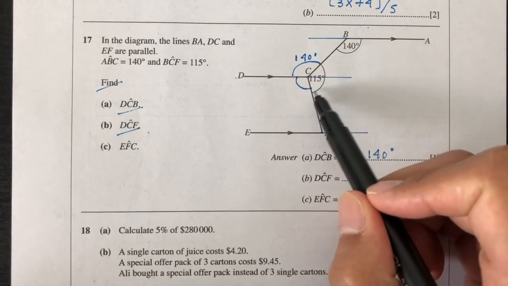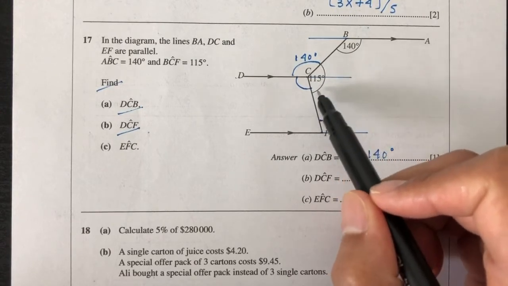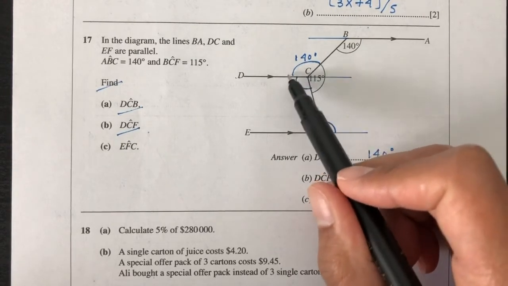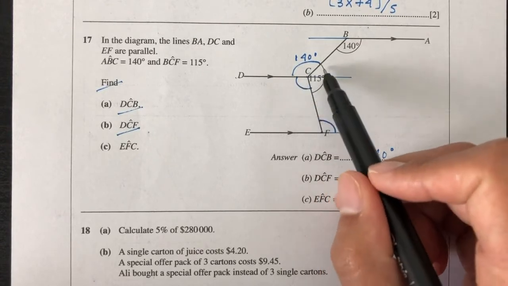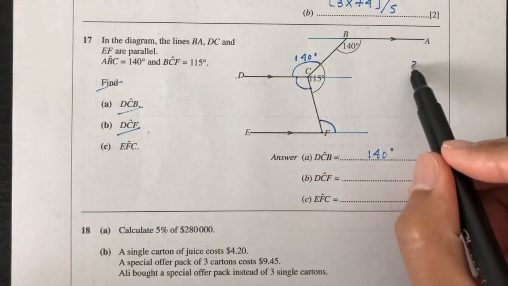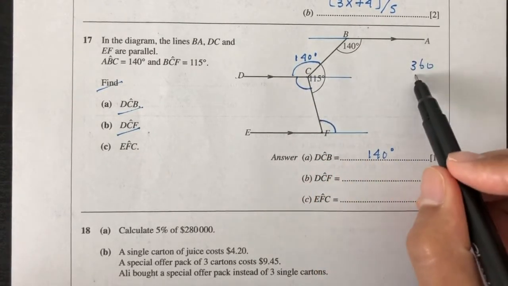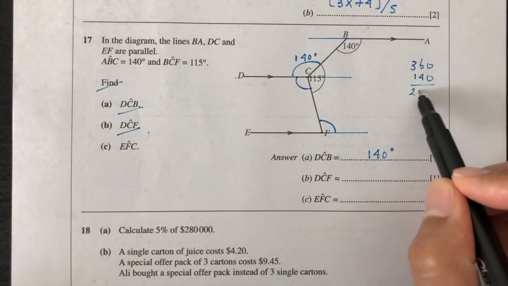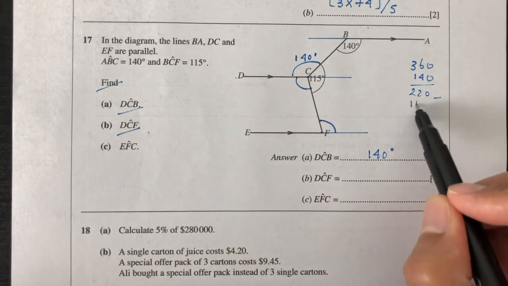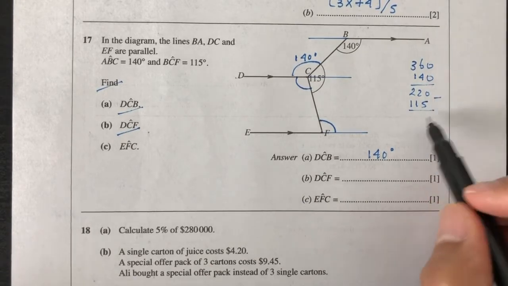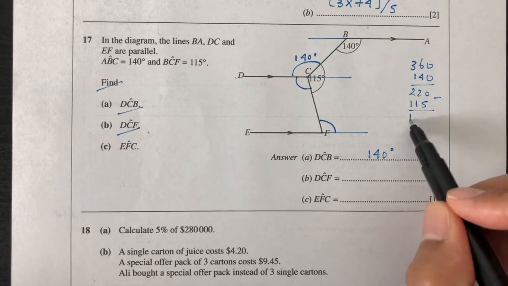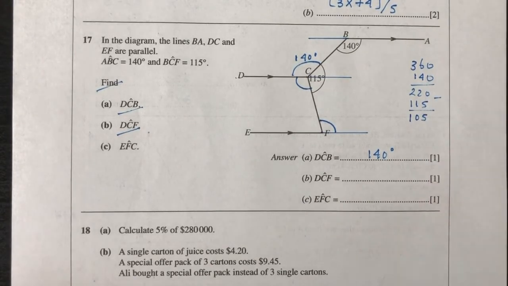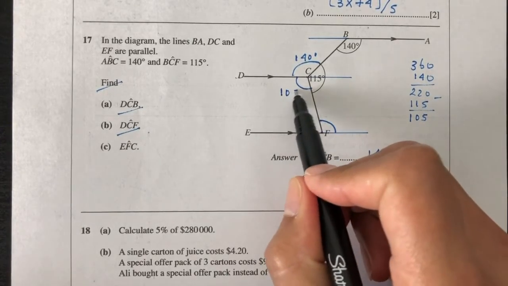So this is 115 and this is 140 and this is what? Because this is a full circle, that will be 360 minus 140, that will be 220, minus 115, that will be 105. So this angle is 105.